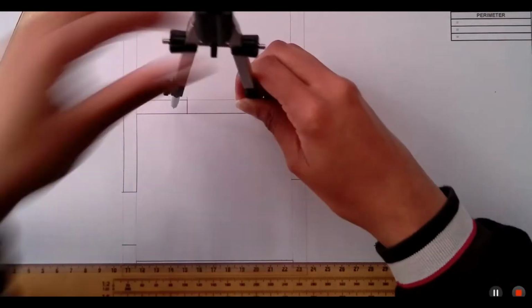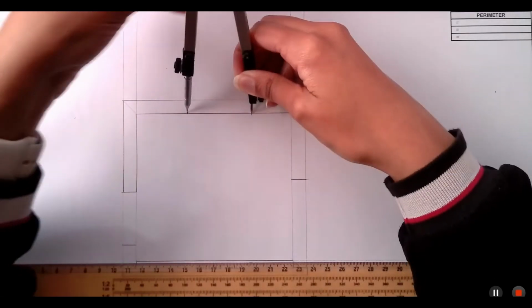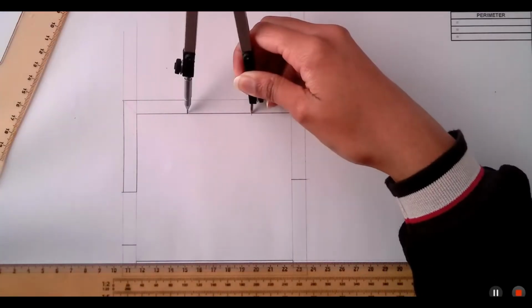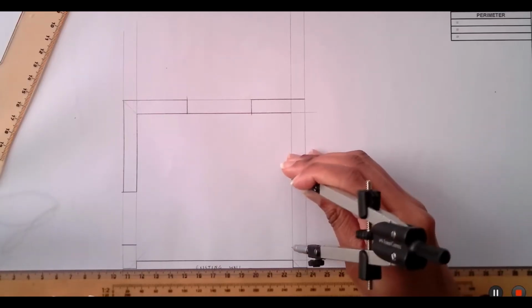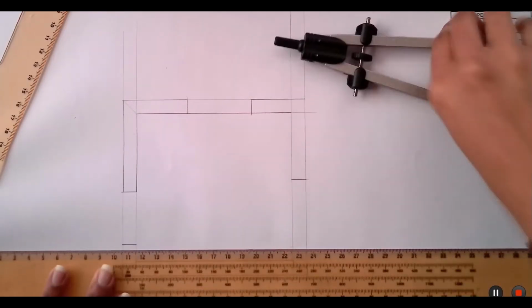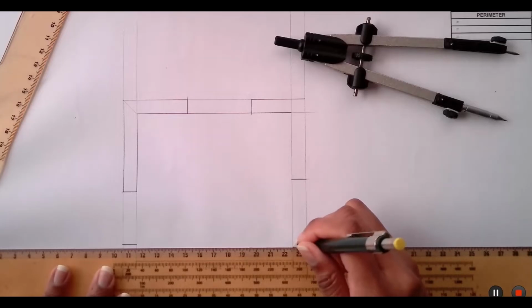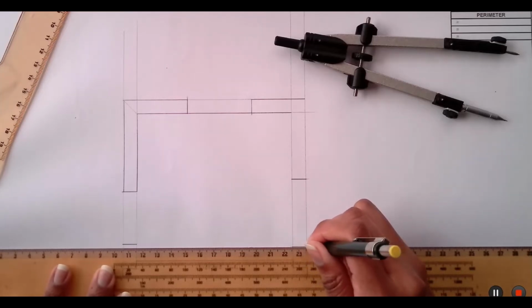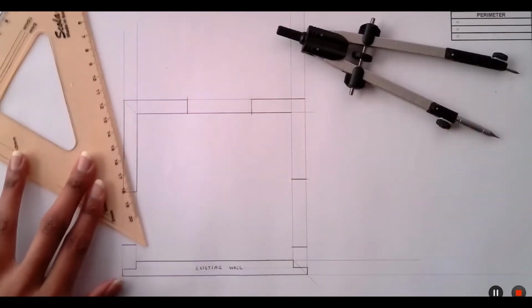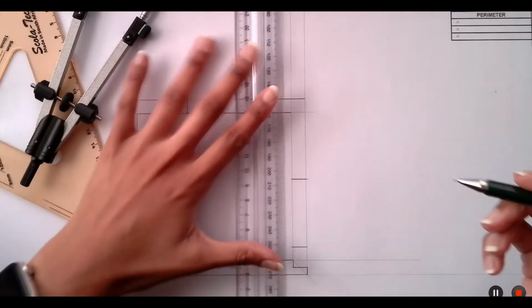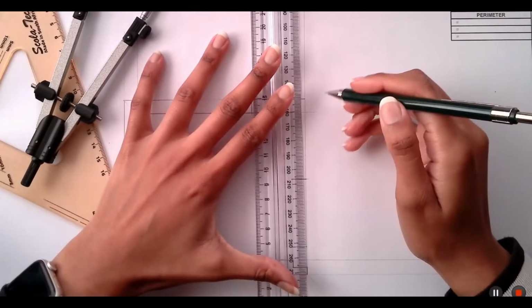Then I can take this distance that I had marked here, this distance here, and place it here. Then I can outline.